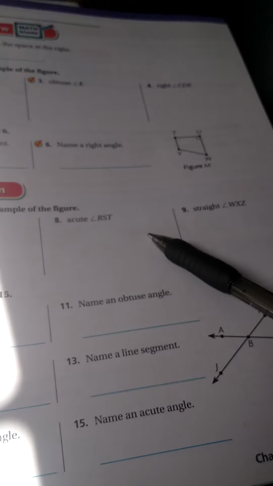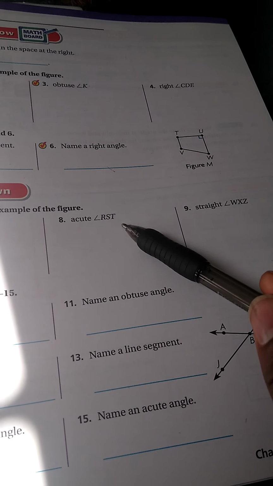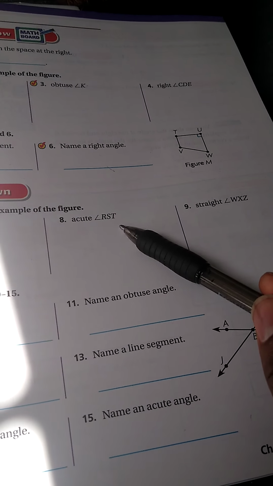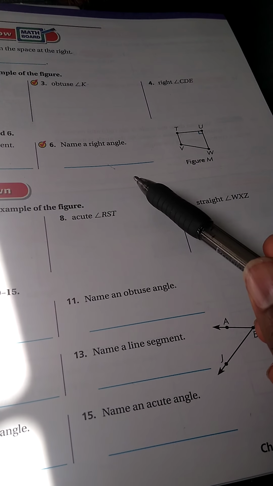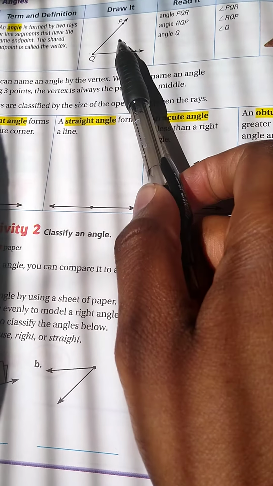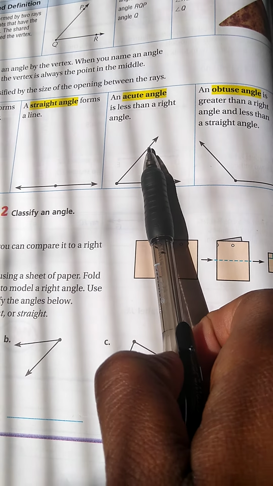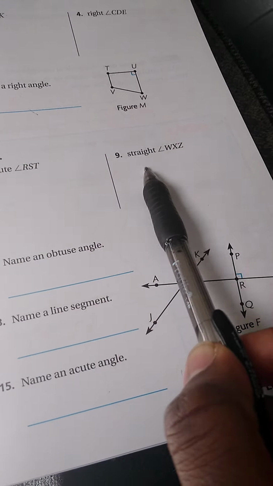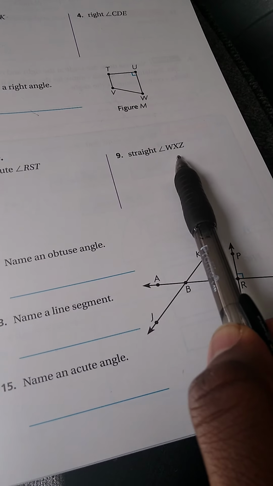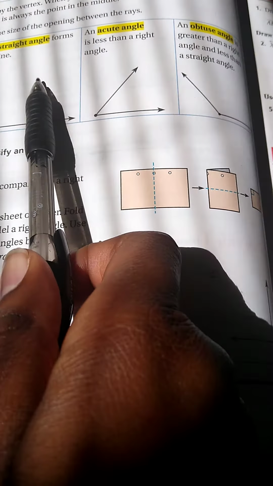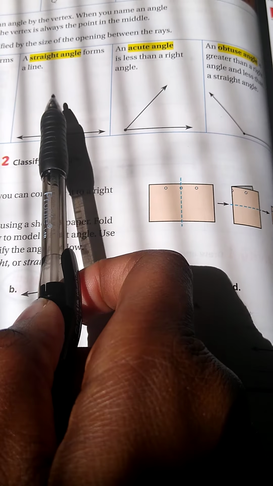Think about how this is an acute angle RST. Think about the angle that we just labeled up here, and think about the way that this angle over here is labeled. Okay? Also think about how an acute angle looks and how it's less than a right angle. And then notice over here that says straight angle WXZ. And I also want you to keep that in mind for over here.